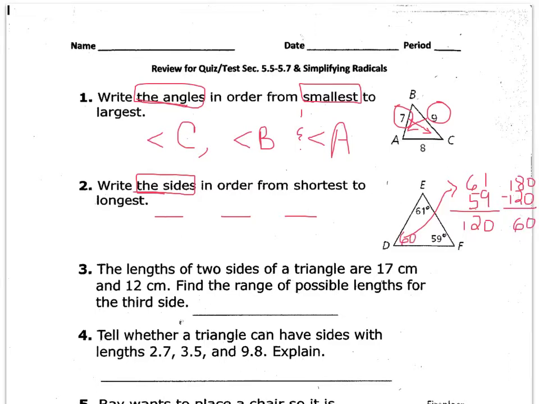Now that you have the 3 angles, then you want the shortest side. That's across from the 59, right? Because that's the smallest angle. So DE must be the first one. And then the largest angle is where you have the 61. So across from that, DF must be the last one. Does it matter if I put like FG or DF? No, it doesn't matter because it's the same segment. And then the middle size would be EF. Okay. And that's the answer.